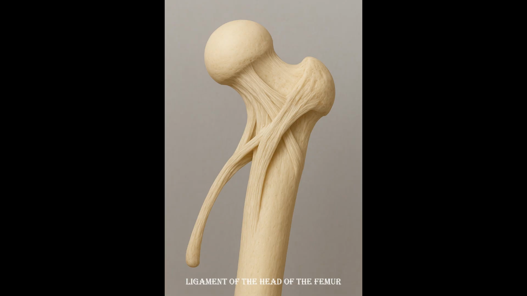Ligament of the head of the femur. Also called ligamentum teres or ligamentum capitis femoris. Connects the fovea capitis to the acetabular notch and transverse acetabular ligament. Contains a small blood vessel, the acetabular branch of the obturator artery. In children, this artery plays a significant role in blood supply to the femoral head. In adults, its contribution is usually minor.